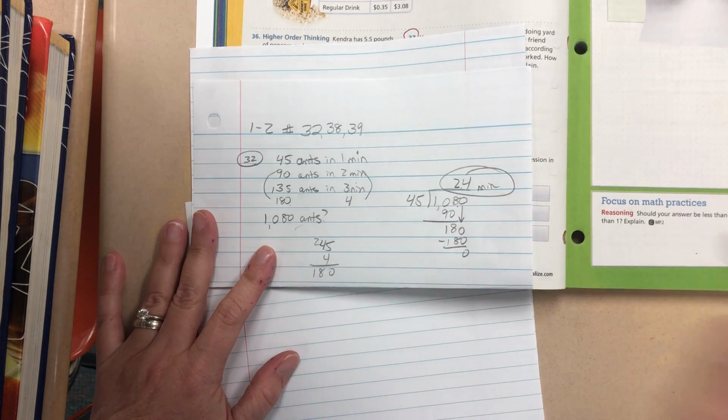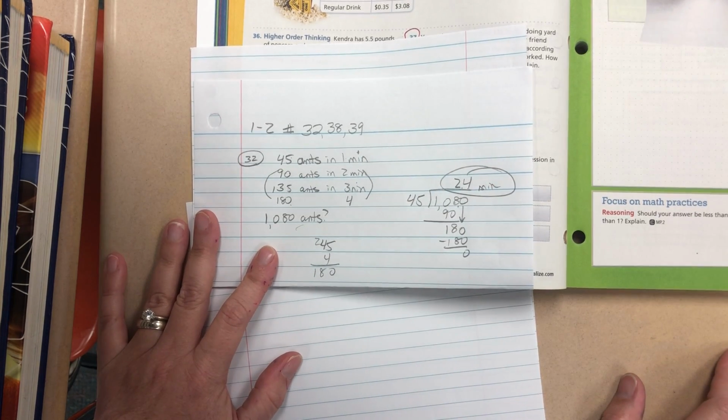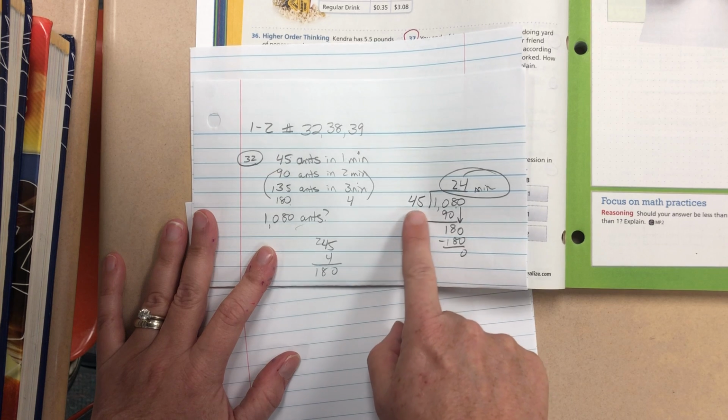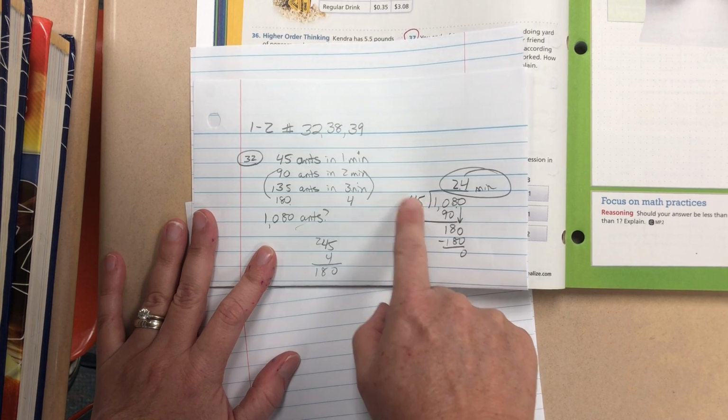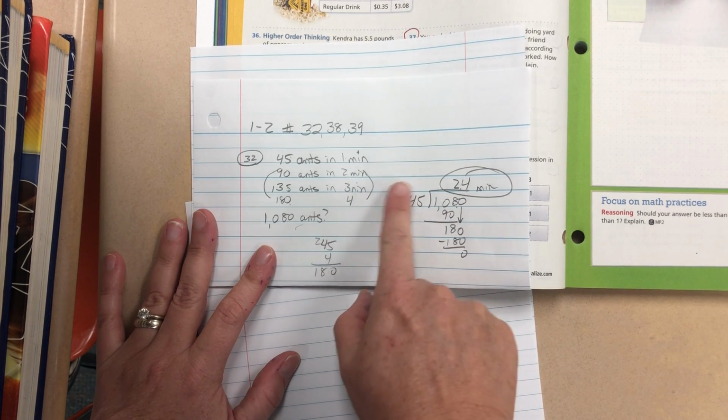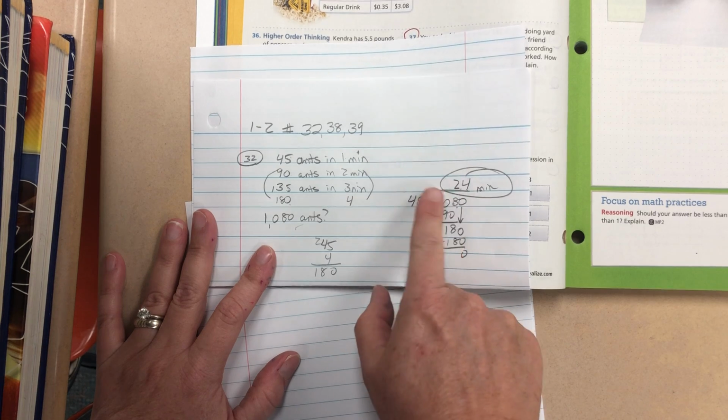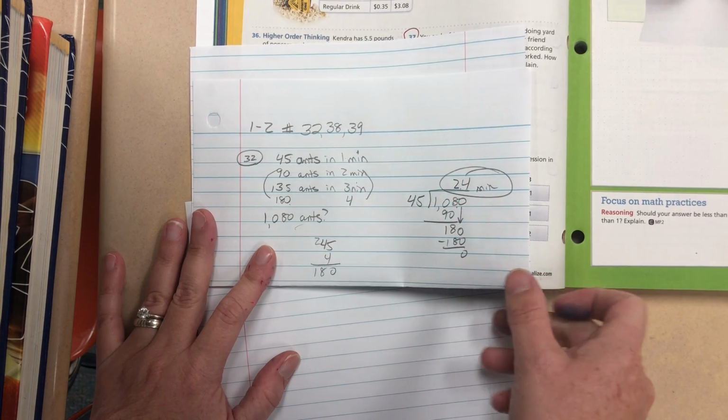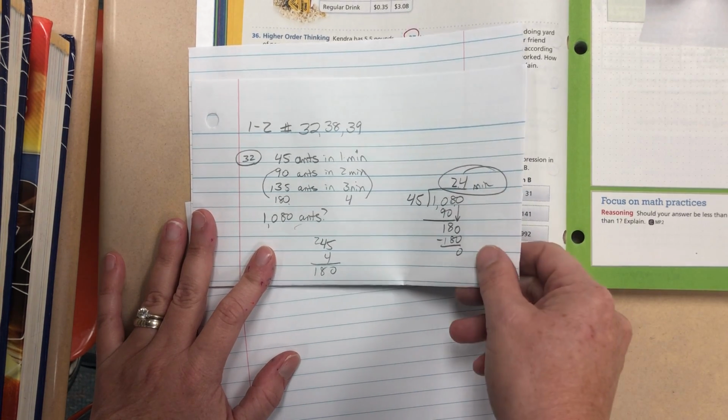I was debating whether or not it should be minutes or ants. It is minutes because we're talking about 45 ants for every set of 1 minute. So we're talking about 24 complete sets of 45 ants to get to 1080, we're talking about minutes. Always make sure you get your label in there.